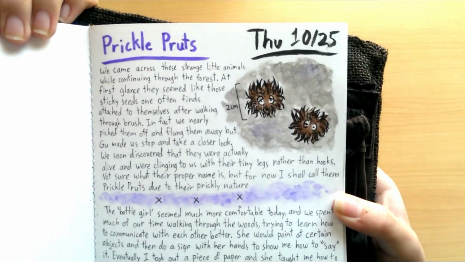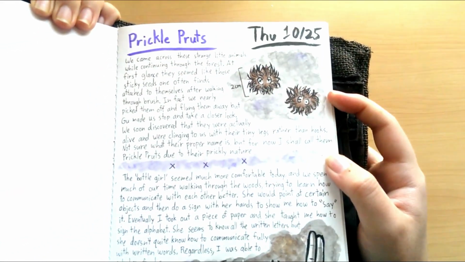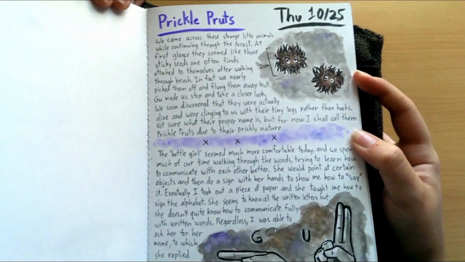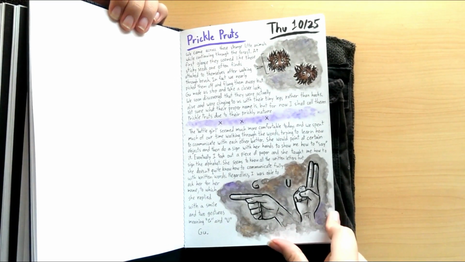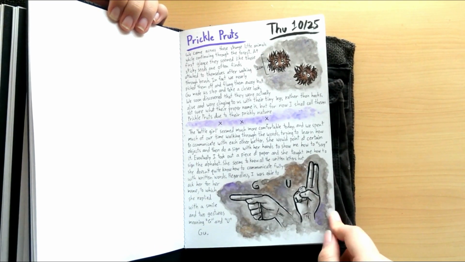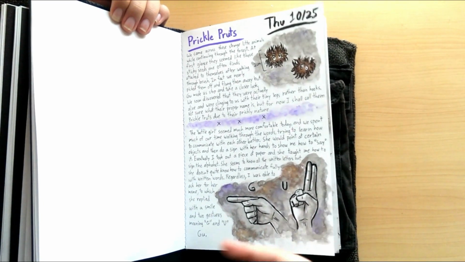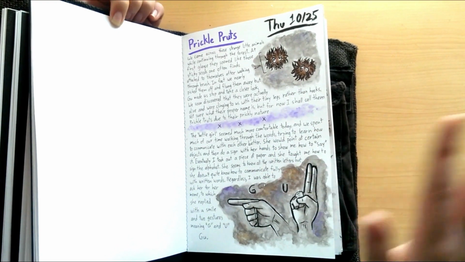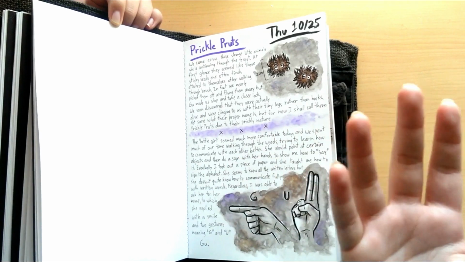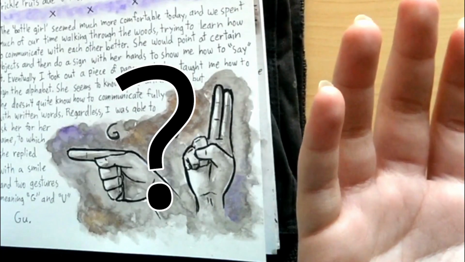But in this case, they are alive. They are animals. Look at those eyes. And down here is sign language. This was actually based off of American Sign Language. And it's for the letters G and U. So G and U.